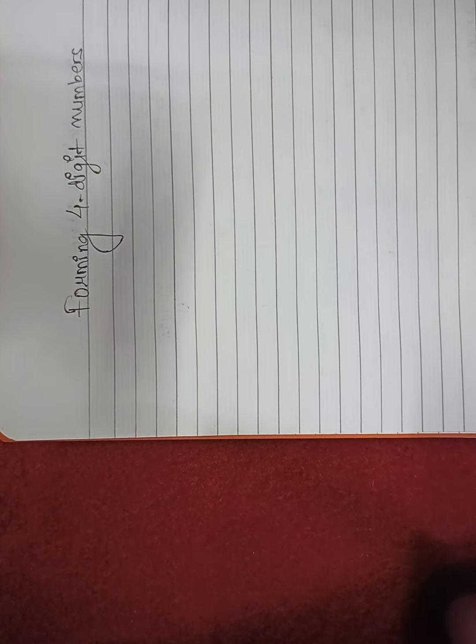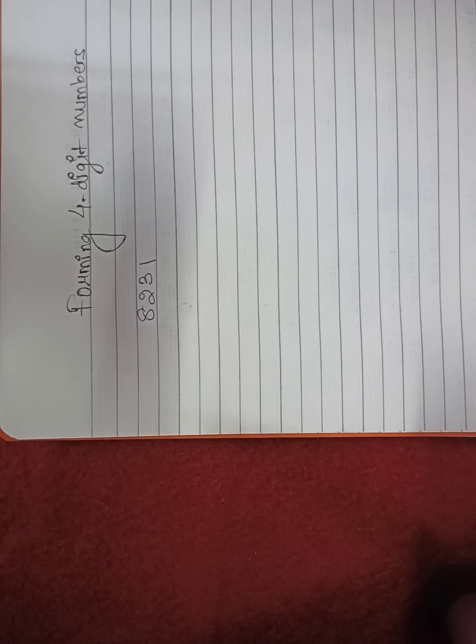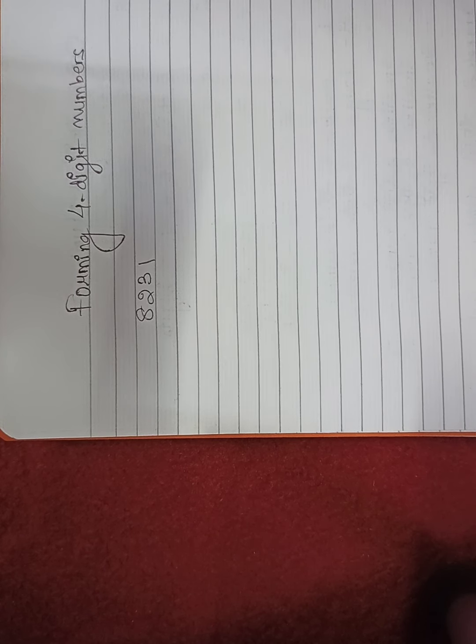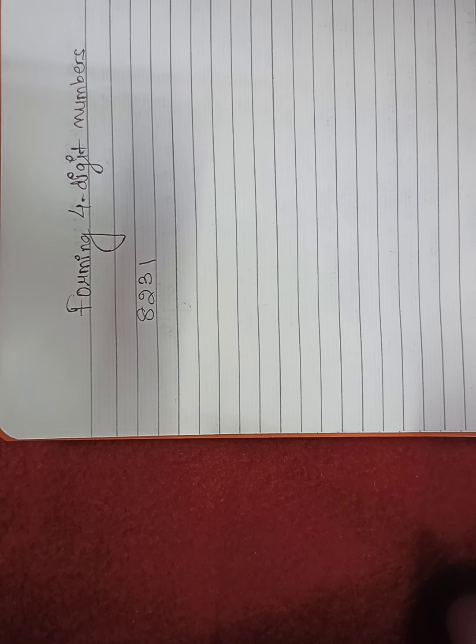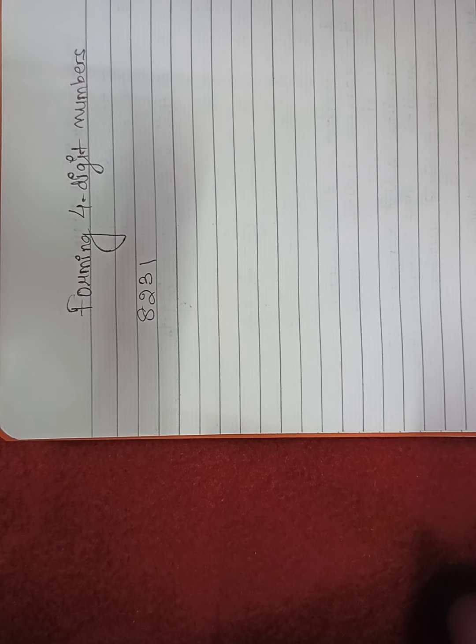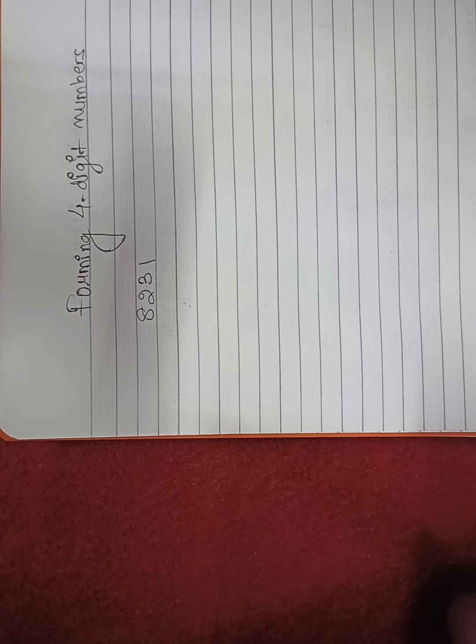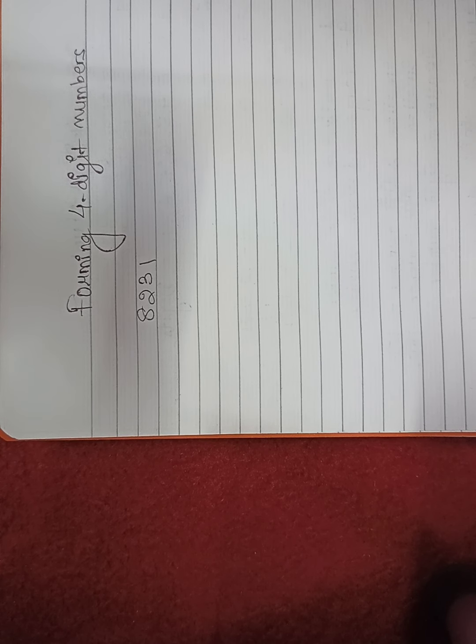For example, if we take any four digits, if we write them together like 8, 2, 3 and 1. Now, how to read this number? In class 2 also you have studied about place and place value. What is place value? Place value is the value of a digit depending upon its place in the number. A number has places where the digits are written.